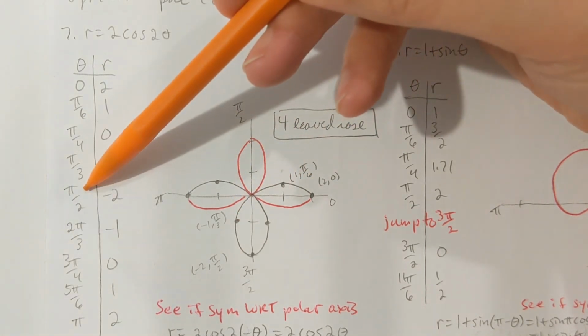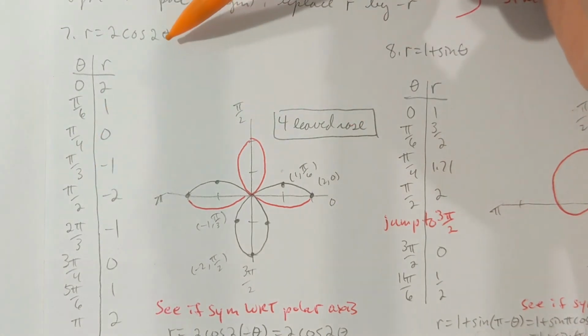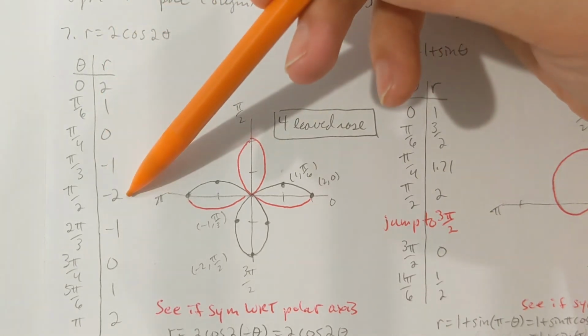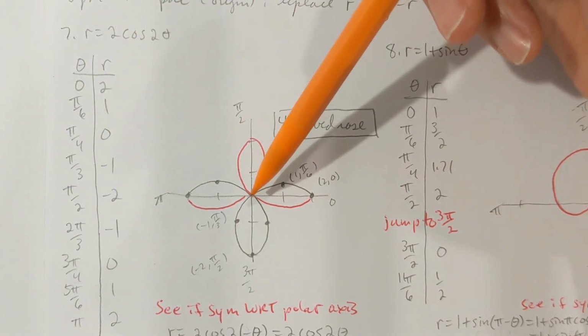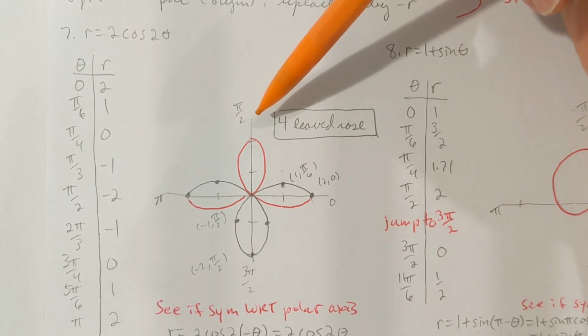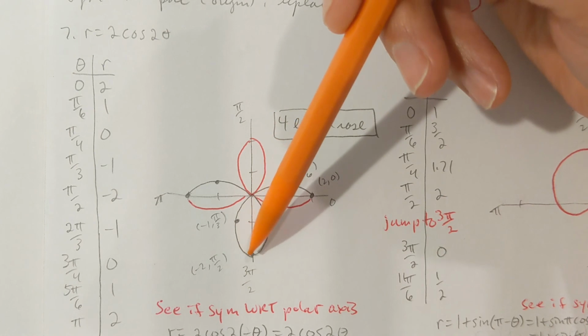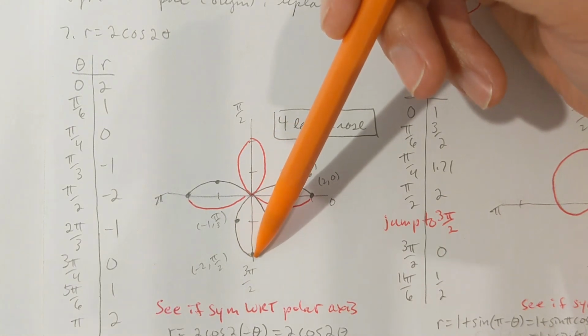Let me take theta to be pi over 2 next. 2 times pi over 2 is pi. Cosine pi is negative 1. Times 2 is negative 2 for r. Okay, here's the pi over 2 axis, one of my major axes. I need to go in the opposite direction 2 units, and so I'm down here.